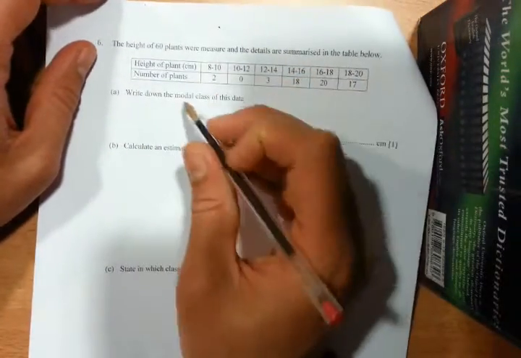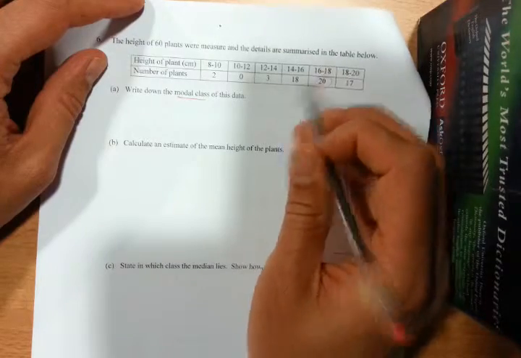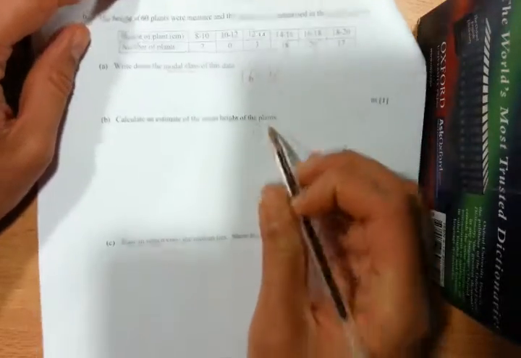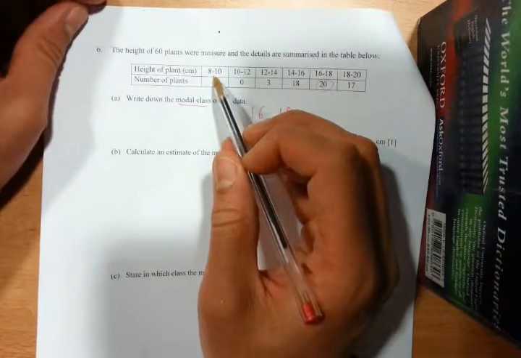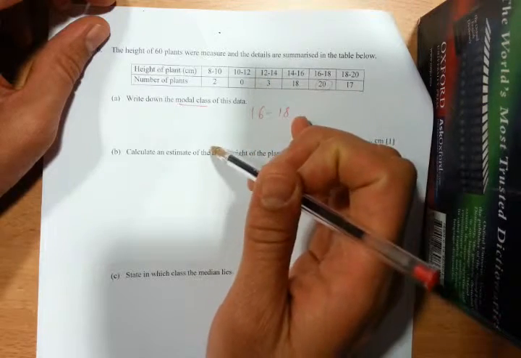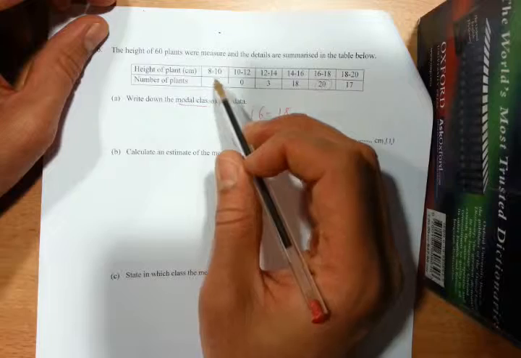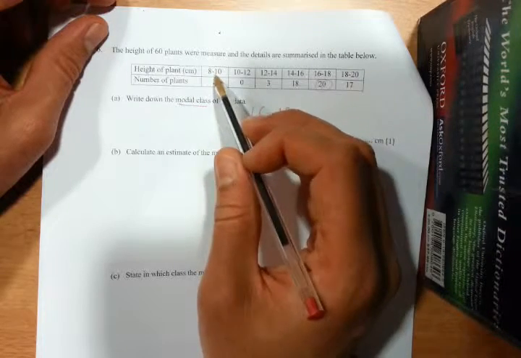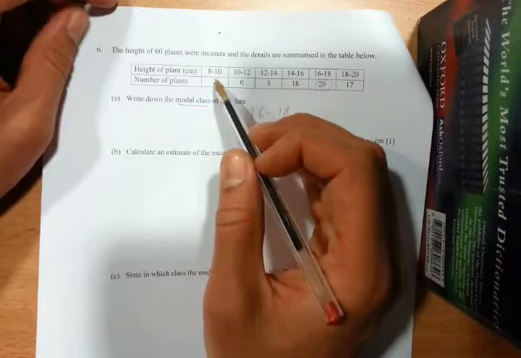Moving on. The modal class is the most popular group, so it's the one with the highest frequency. So that's the highest frequency, so it's 16 to 18. Estimate the mean. You're estimating the mean because you haven't been told what exactly the heights of the plants are. You're just told they're somewhere between 8 and 10, 10 and 12, 12 and 14, etc. So you pick the middle point and you say the average of this group is going to be 9. So it could be both 8, it could be both 10. We'll assume that those two plants have an average height of 9.